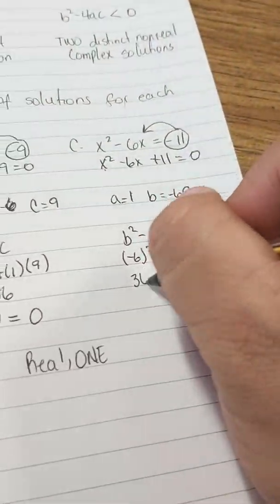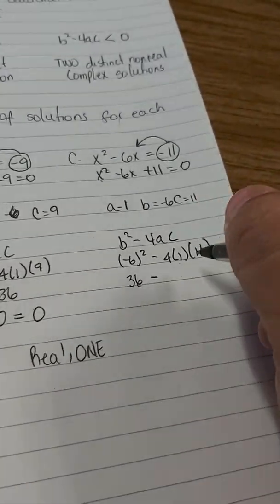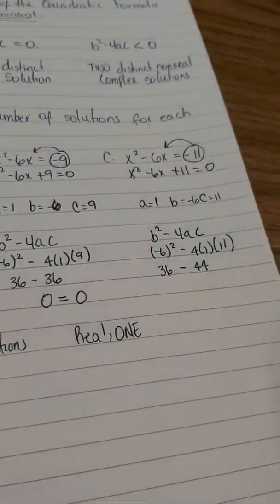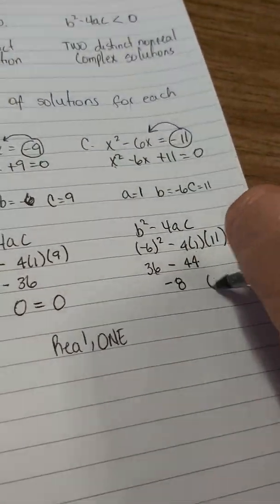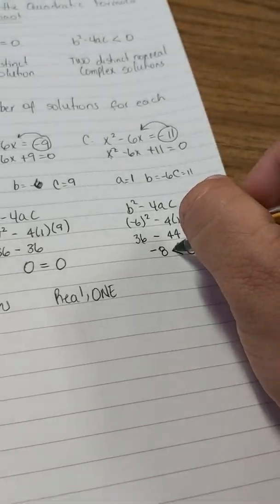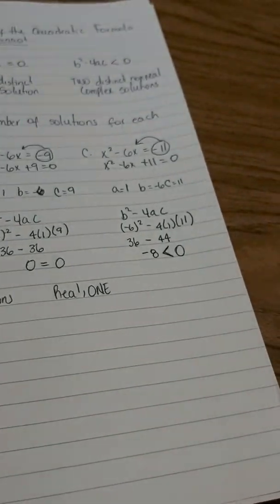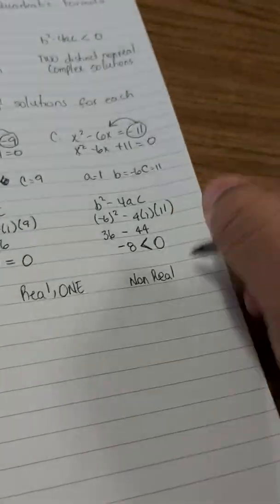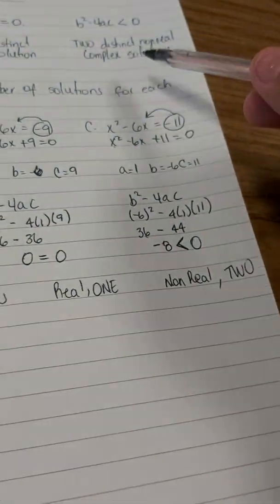Negative 6 squared, 36, minus 4 times 11, 44. 36 minus 44 is negative 8. If we compare that discriminant with 0, we notice that negative 8 is less than 0. So what kind of solutions are we going to have? Non-real solutions. And how many? 2.